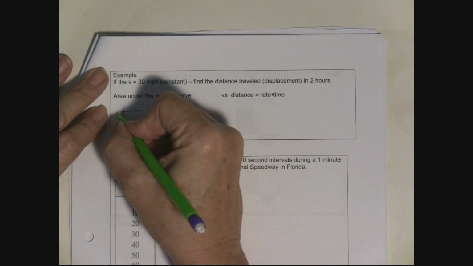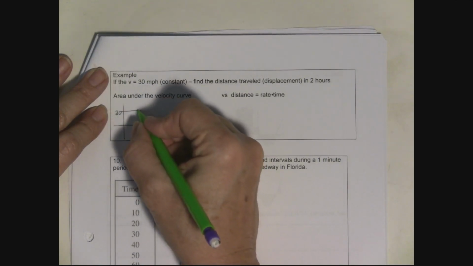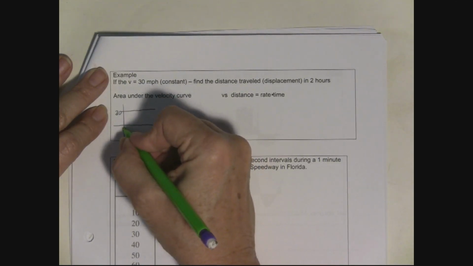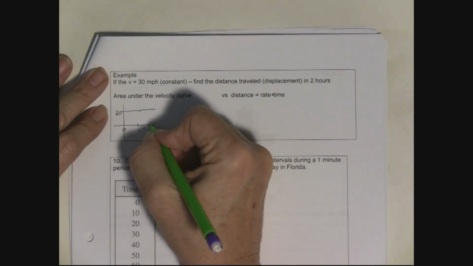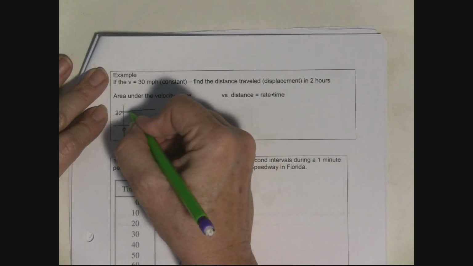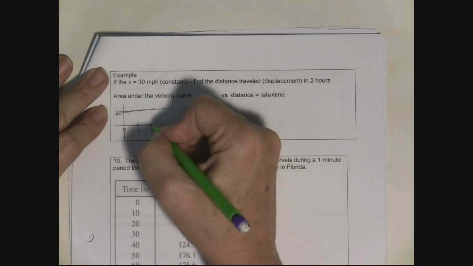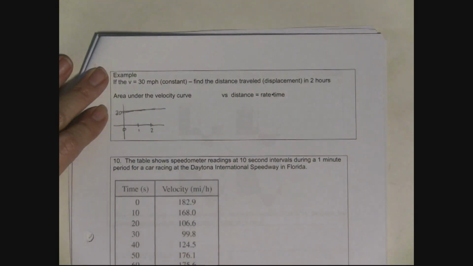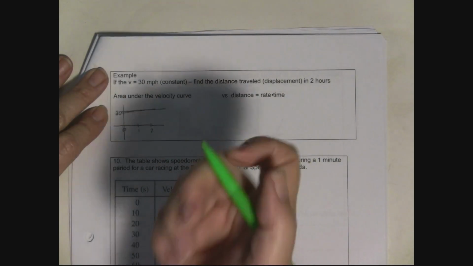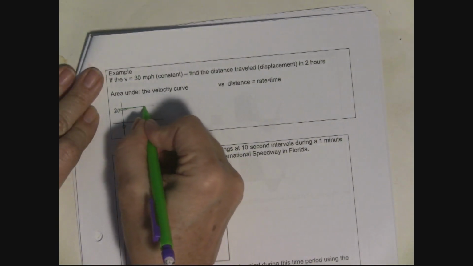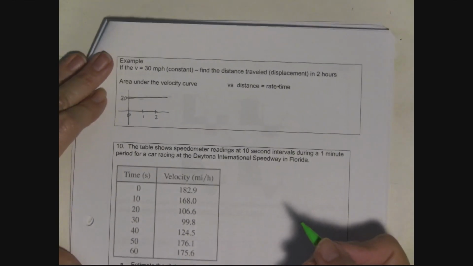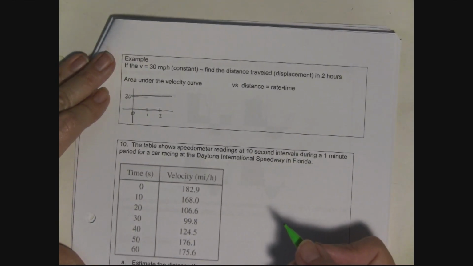This is going to be 30 right here. And this is 0. This is 1 hour. This is 2 hours here, right? And so this is just like this. And they're wanting me to find the area under the velocity curve. I couldn't draw that parallel to my x-axis, but I was trying to.